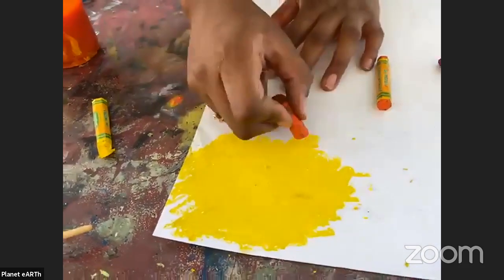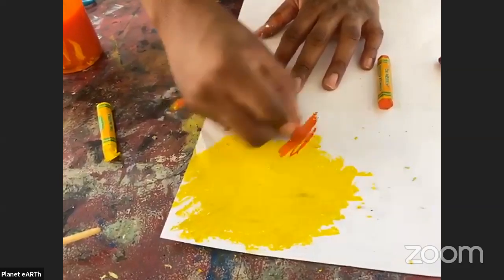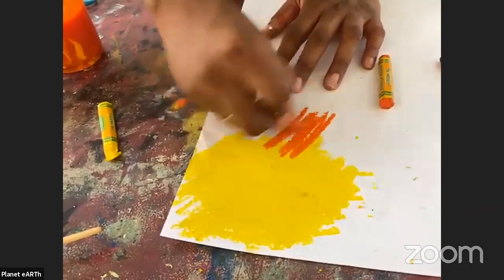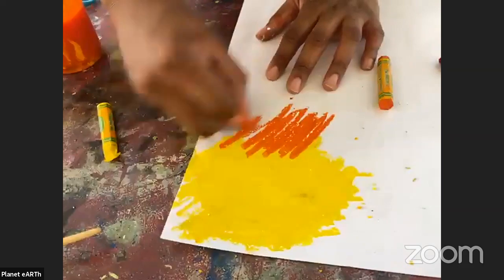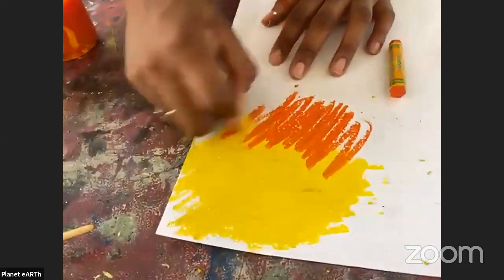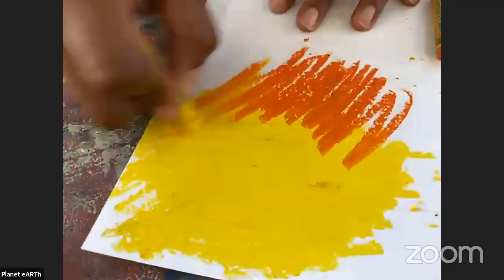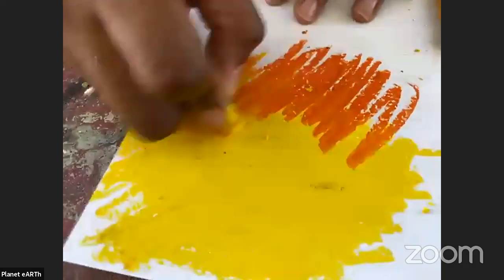So if I apply this orange onto the yellow, you're going to get a yellow orangish color in some cases. If I go back over with the yellow, you can see the yellow orange color pretty much forming.